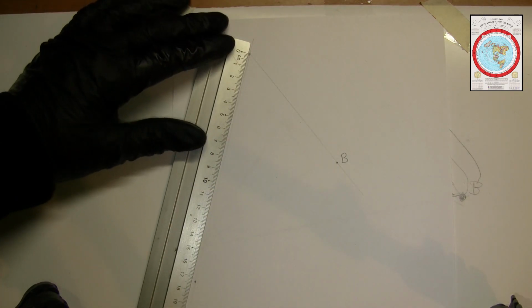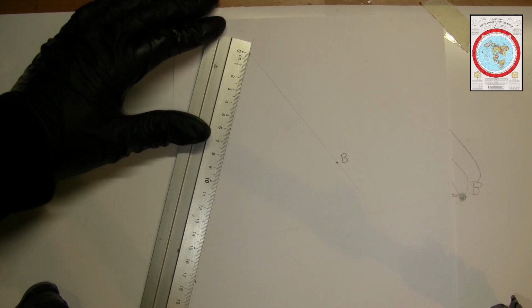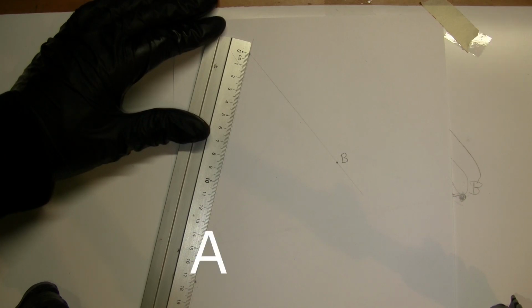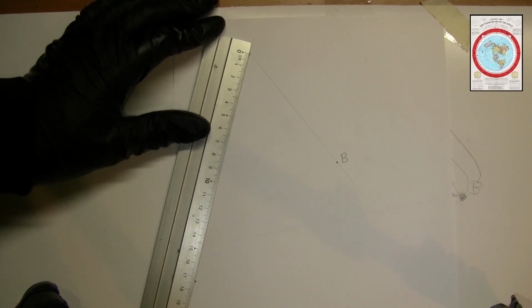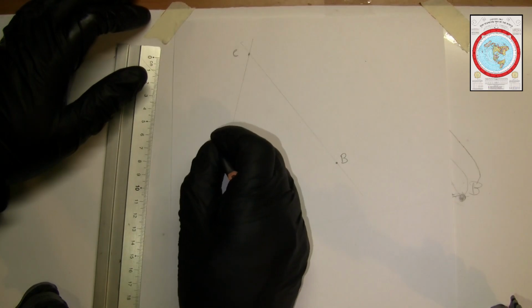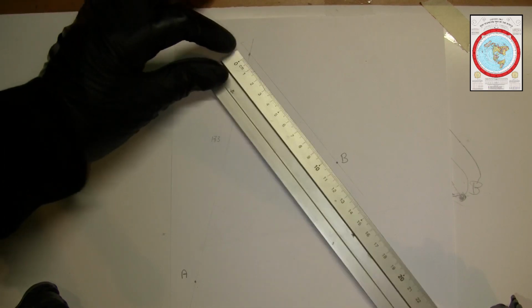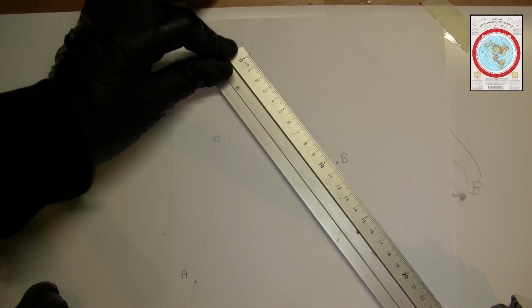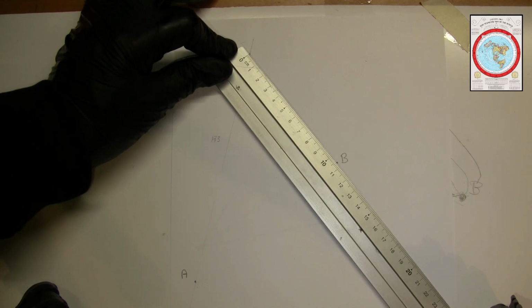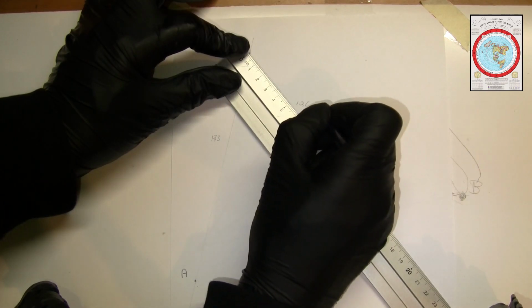So let's measure the distance from C to A. Let's say it's 17.3 centimeters. So this is 17.3, and from C to B the distance is approximately 10.6. It's 10.6 centimeters.